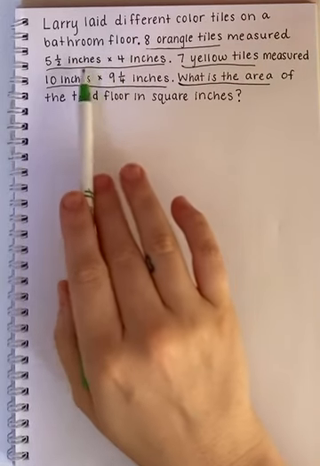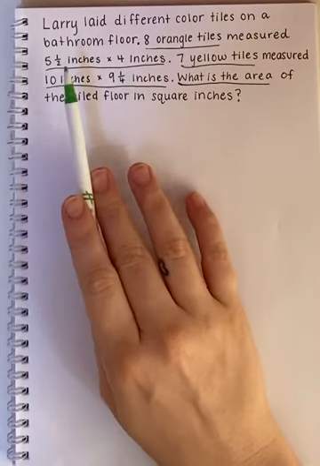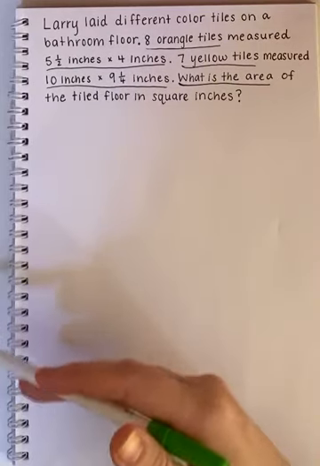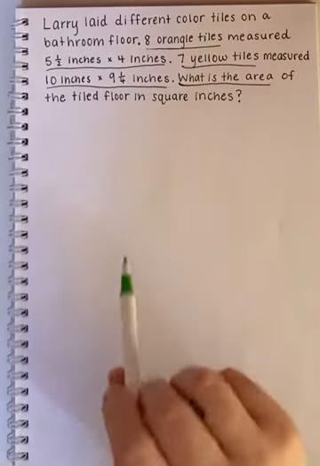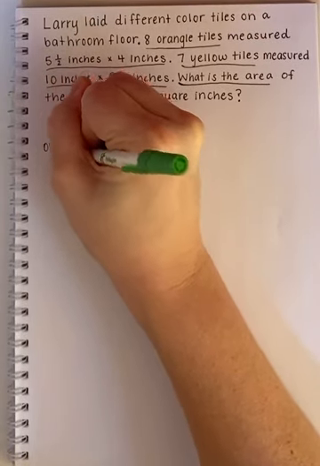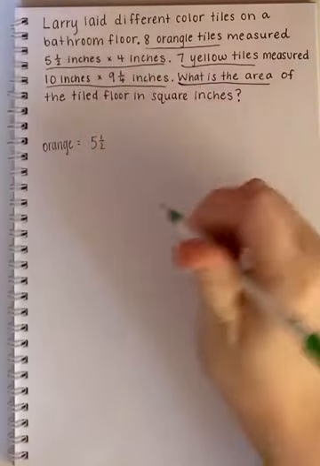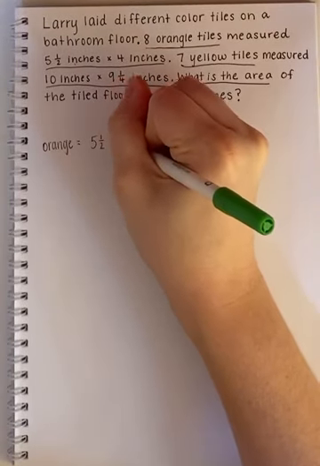Okay, so let's first start with these orange tiles. He has 8 of them. All of those tiles have these dimensions, 5.5 inches by 4 inches. So I can assume that's the length times the height, and to find the area of those orange tiles, I can multiply those two together. So I'm gonna write orange tiles, or I'll just write orange. And to find the area of each of those, I'm going to go ahead and multiply 5.5. I'm leaving out my units for right now. 5.5 times 4.